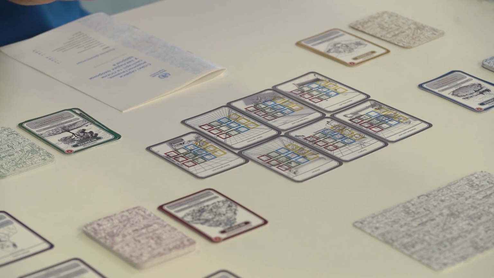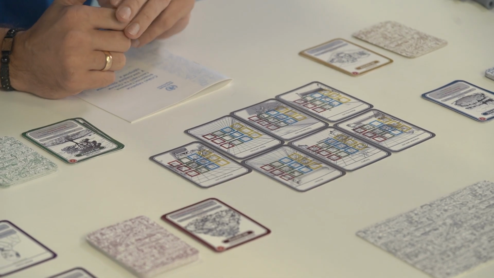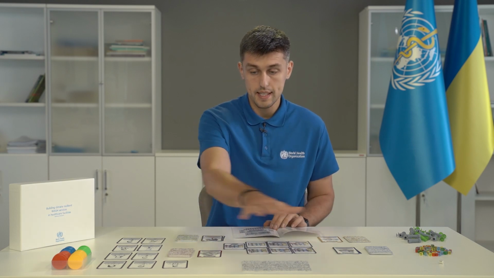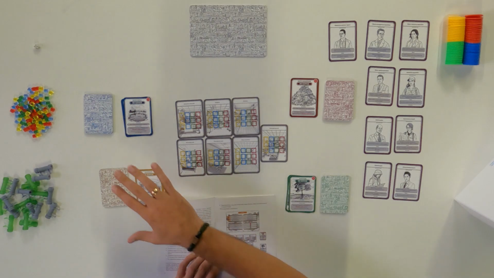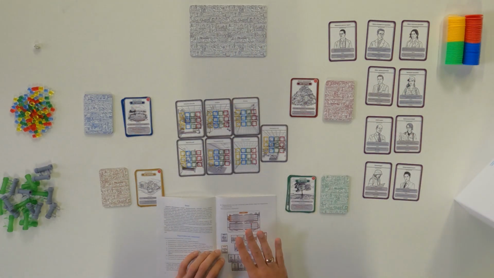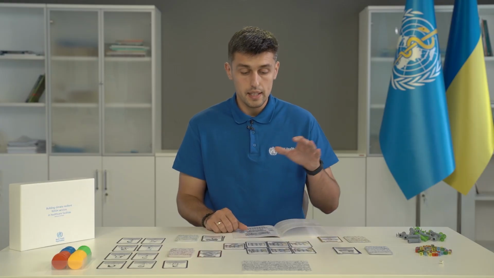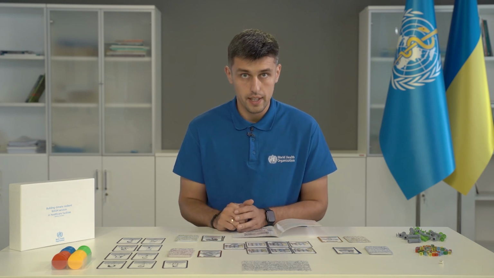Let's have a closer look on how to set up the simulation. Here you can see the preparations that you should do before the simulation. You can find the photo with the setup on page 3 of the facilitation manual, and you need just to repeat how the field should look like. But let's have a closer look to the elements that we have now.